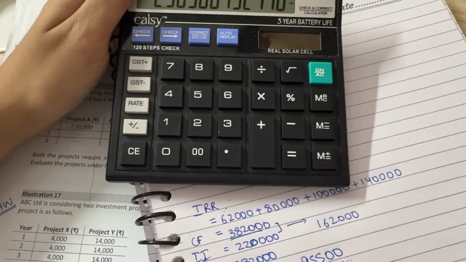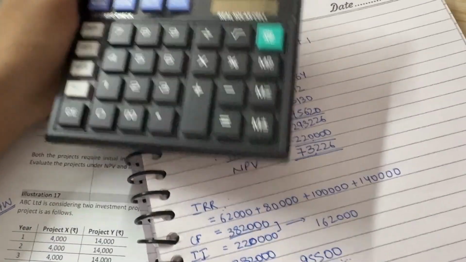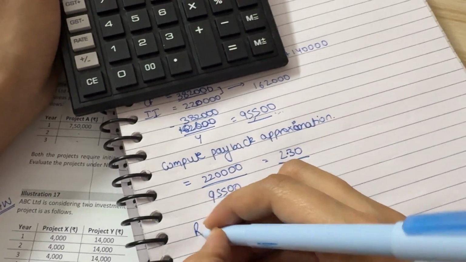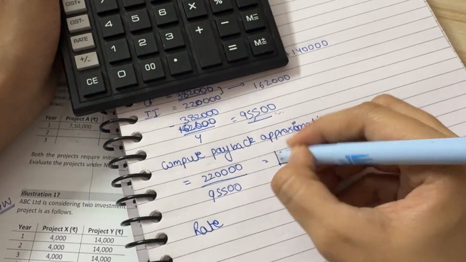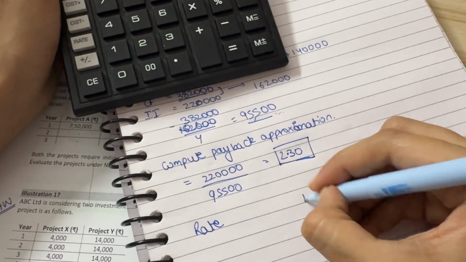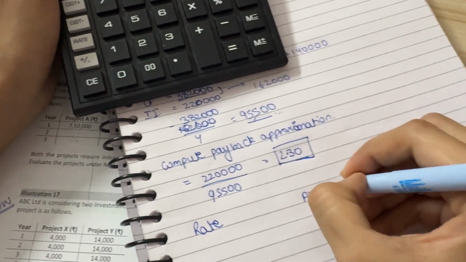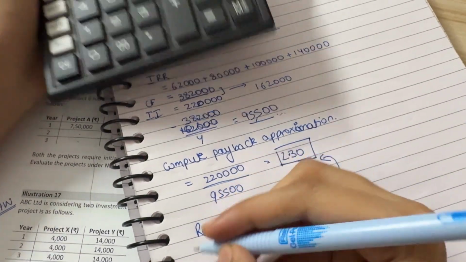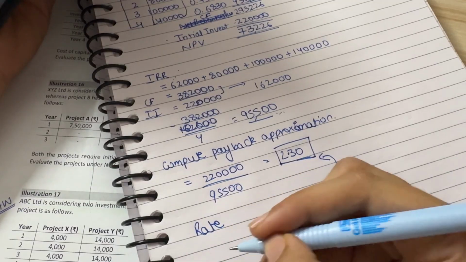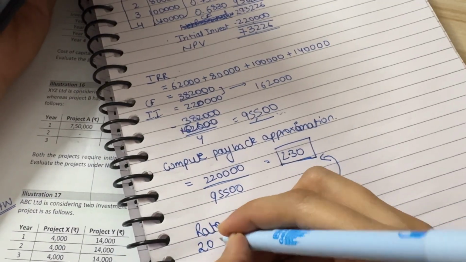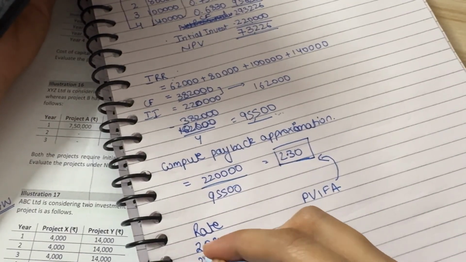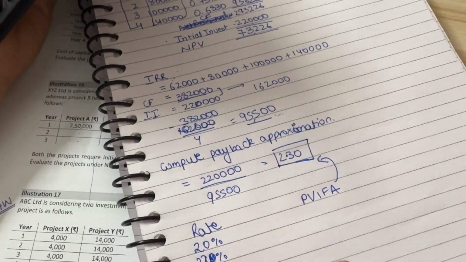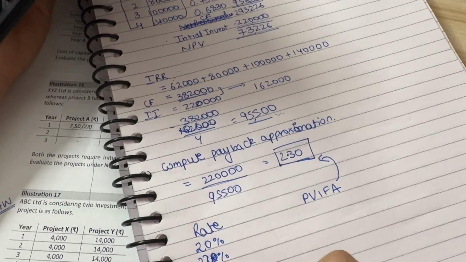2.30. Okay, then we'll see near rates, PVIFA factor, which is close to this. So firstly we can take 20%, 22%, 24%, 26%.